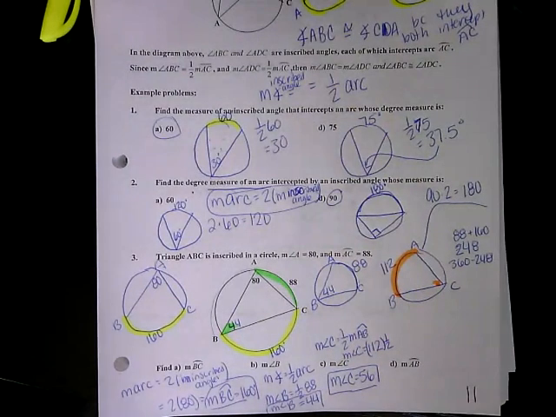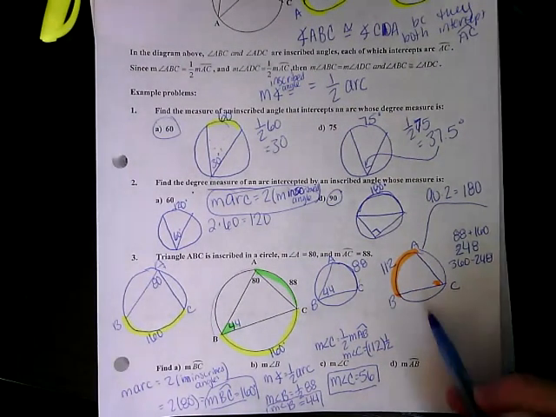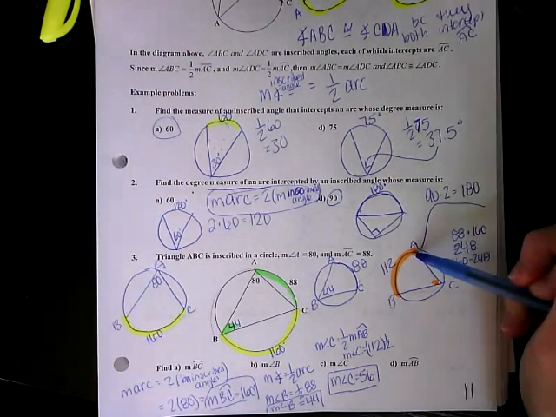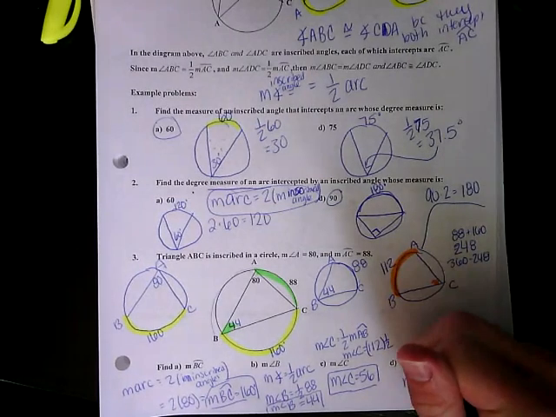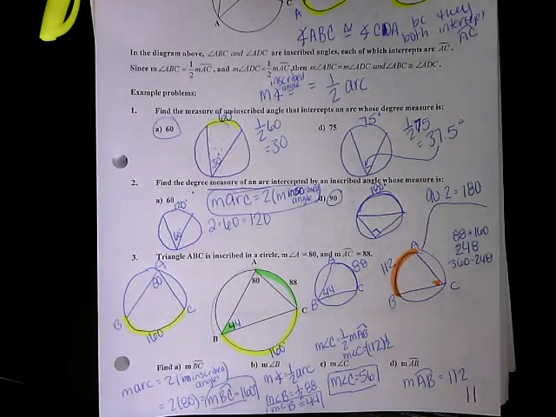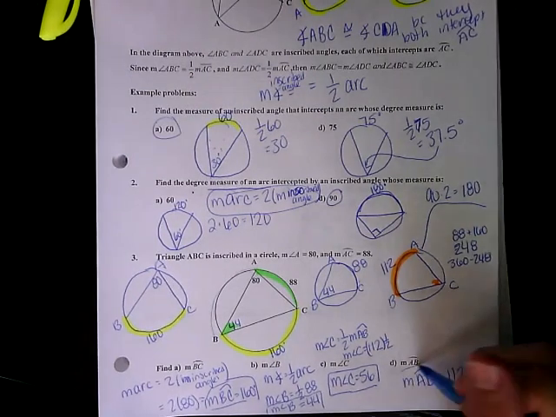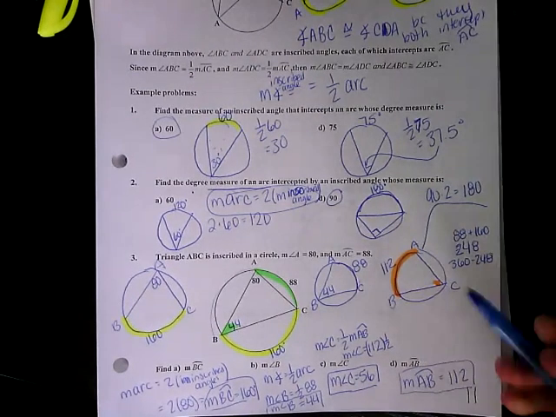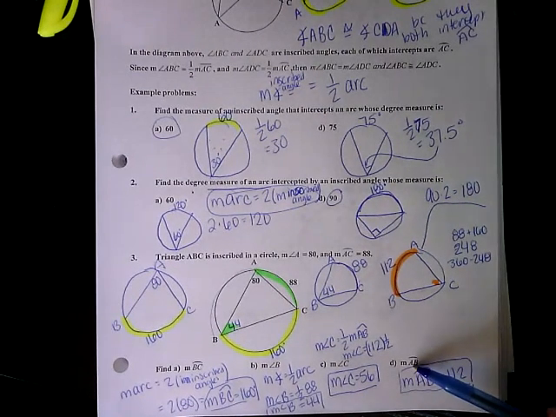All right, now I kind of got ahead of myself here. Now they want us to find the measure of arc AB. We just did this. The measure of arc AB equals 112. But let's say you did not know how to find arc AB first.